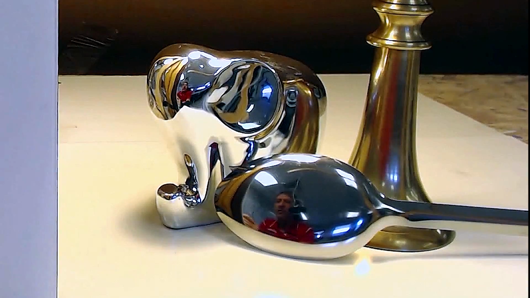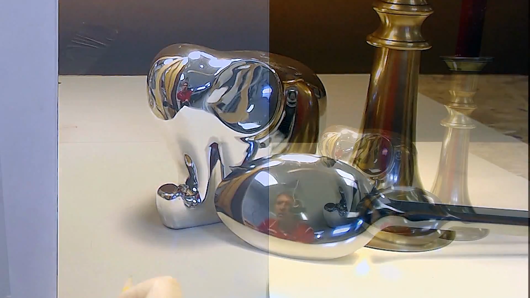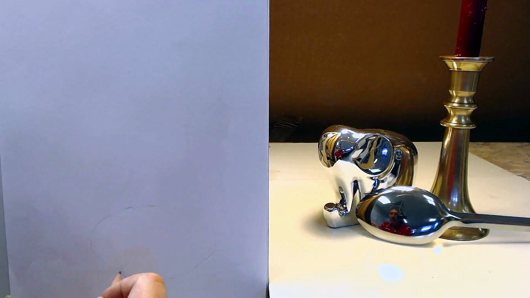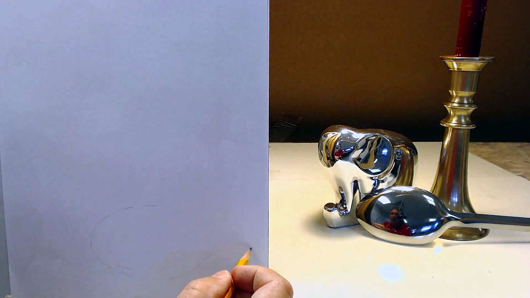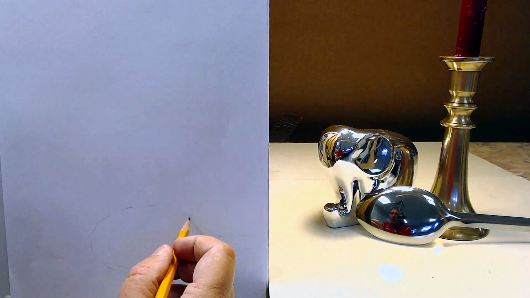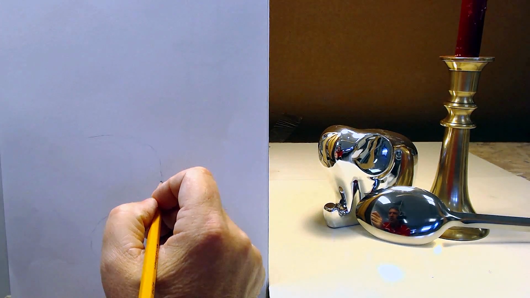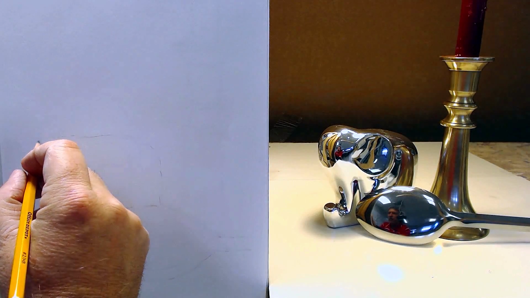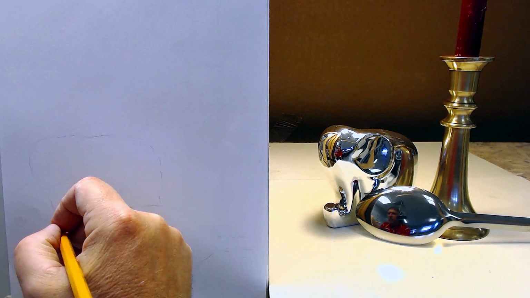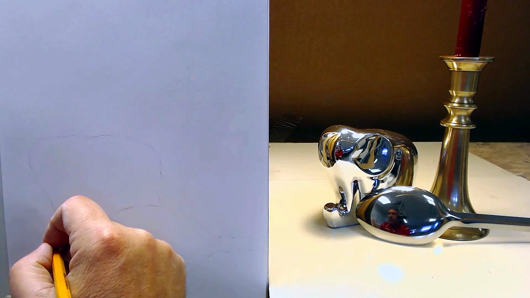Okay, so the first thing is, like anything else, we've got to just go ahead and do a really quick draw here to figure out where we're going with the stuff. So quickly, nice and light, just mapping out where you think stuff would be.